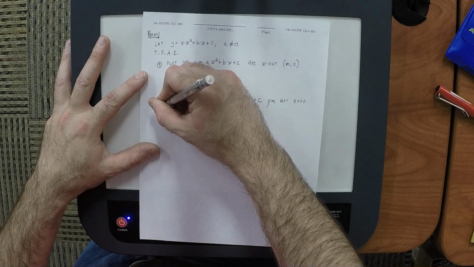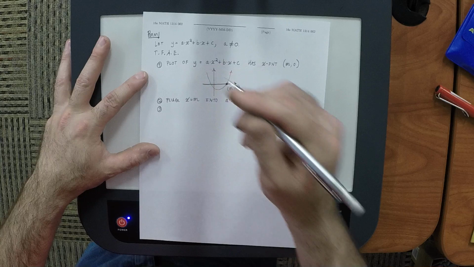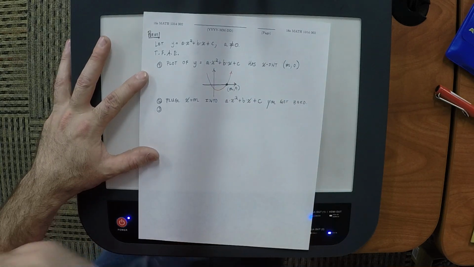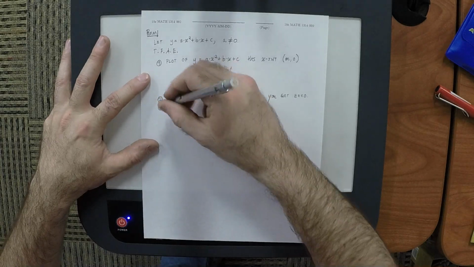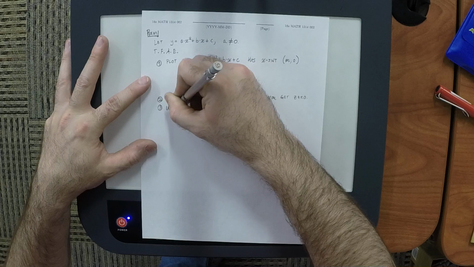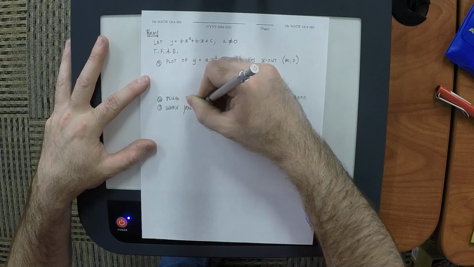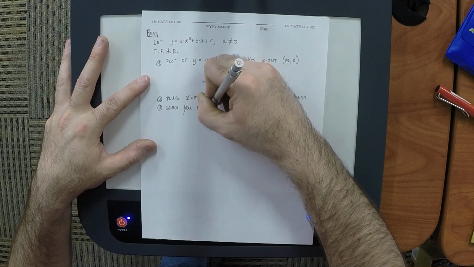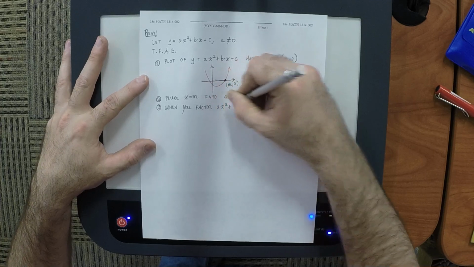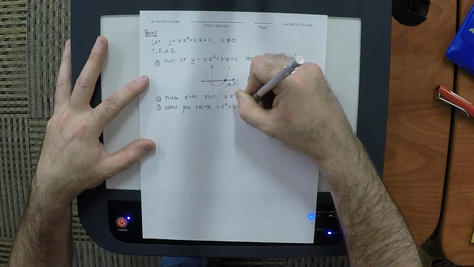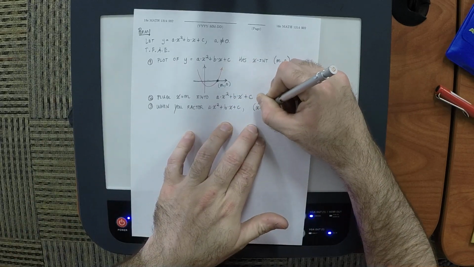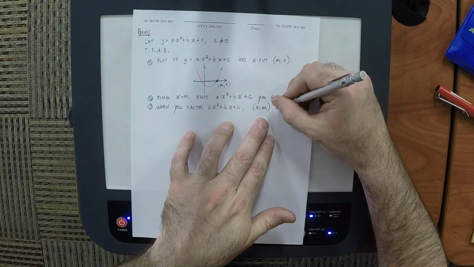And 3. This is what ties them all together with a neat bow. And that is, when you factor ax squared plus bx plus c, x minus m will be a factor.